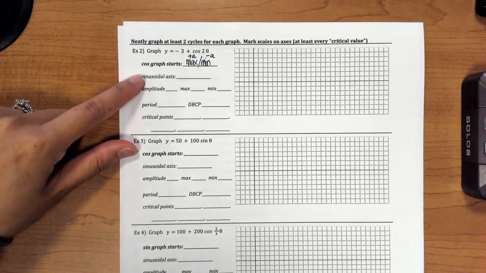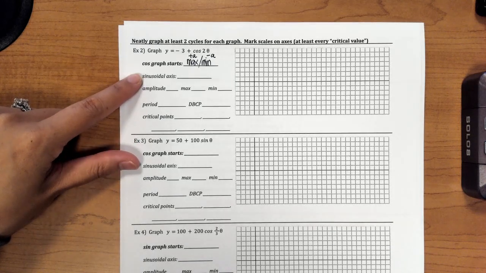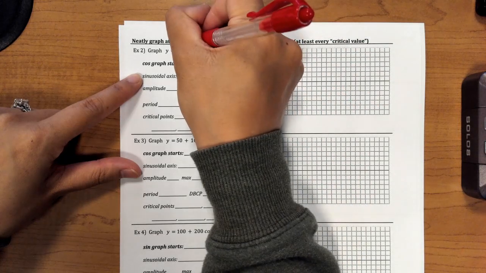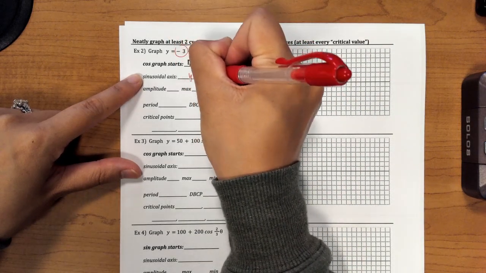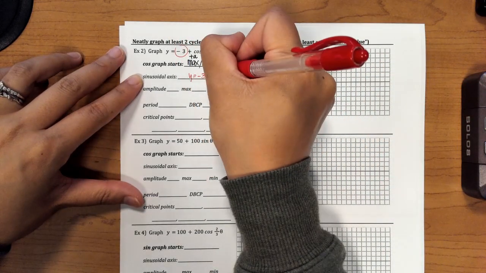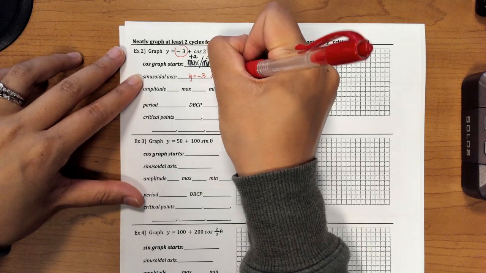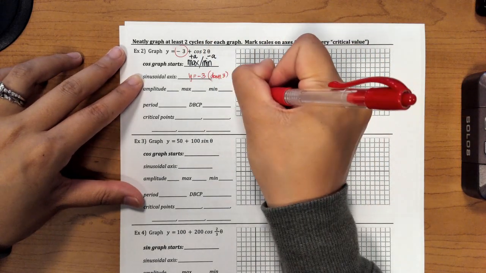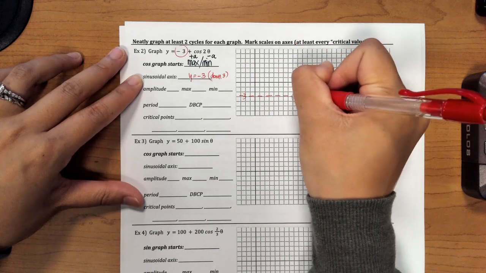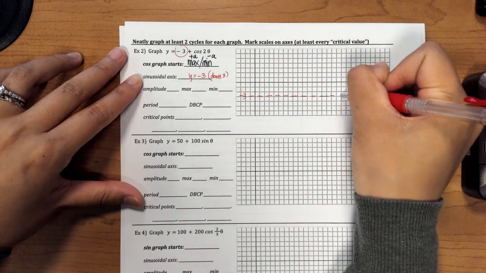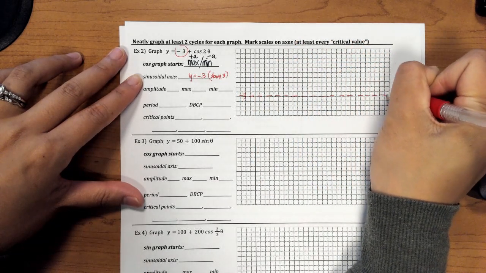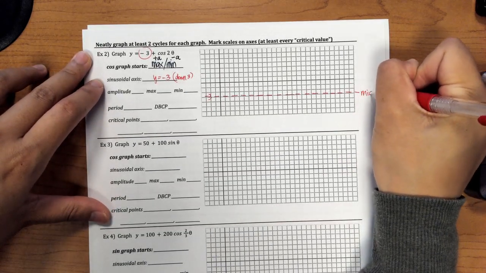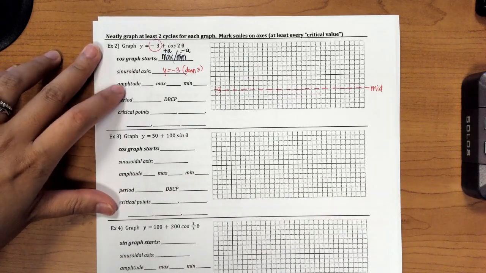Our sinusoidal axis is what we're adding to our cosine or subtracting from our cosine. So that's this: y equals -3. It's a shift down. So let's draw in our -3. That's our midline. I'm going to label it just so that we don't get confused.